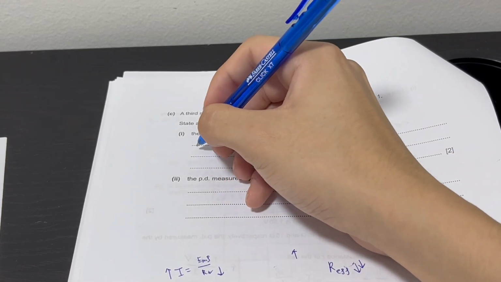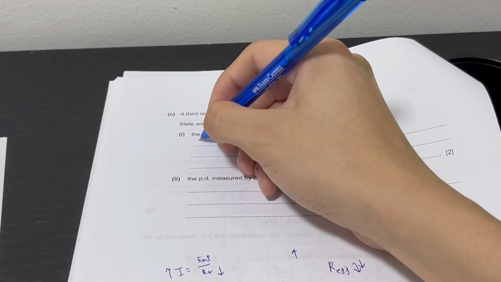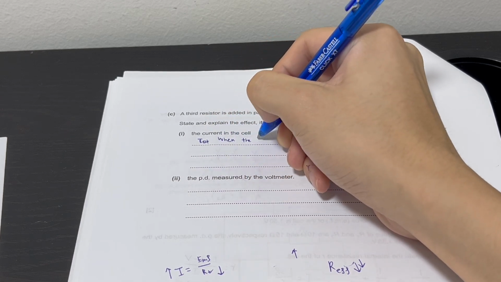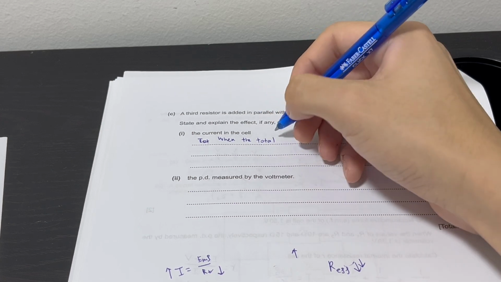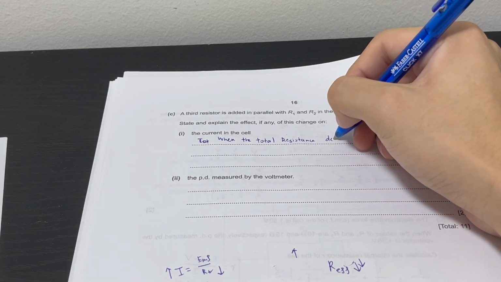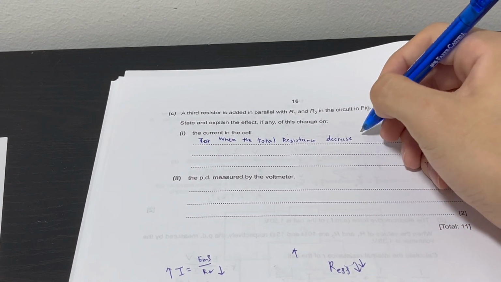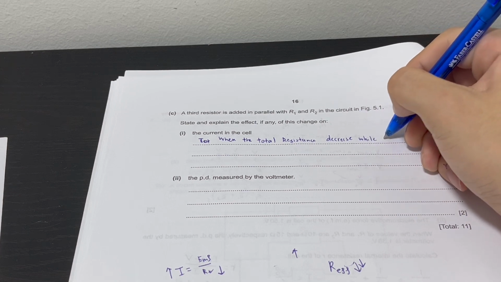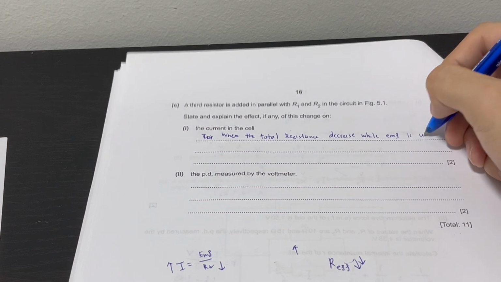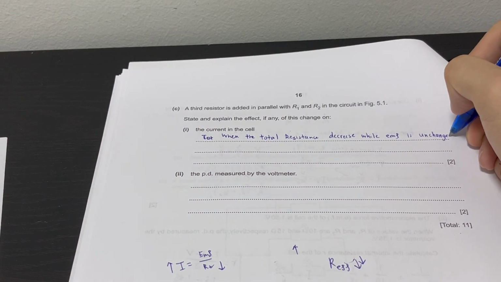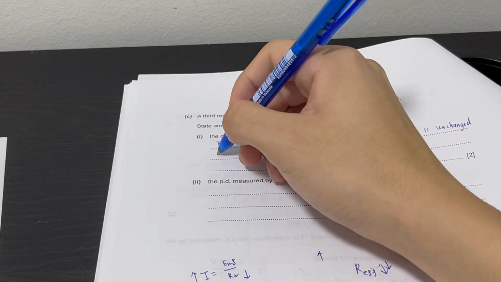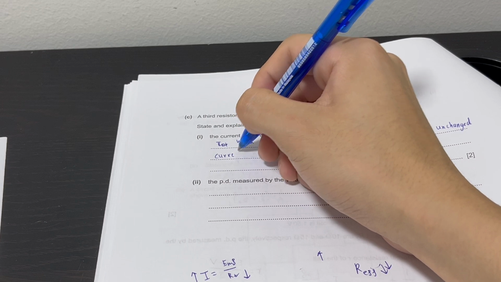So when the total resistance decreases while the EMF is unchanged, so EMF is constant, the current in the cell will increase.